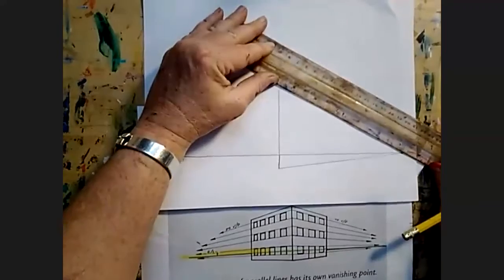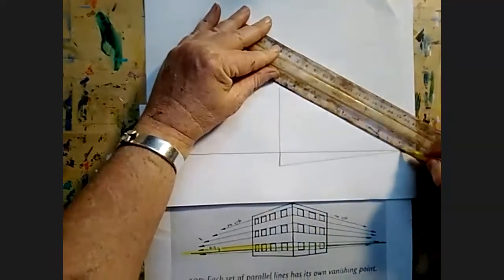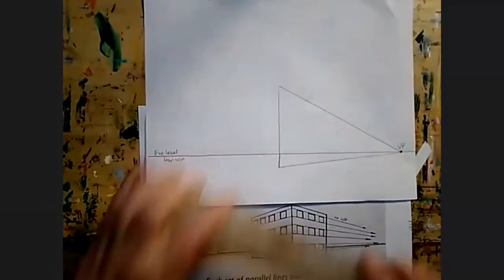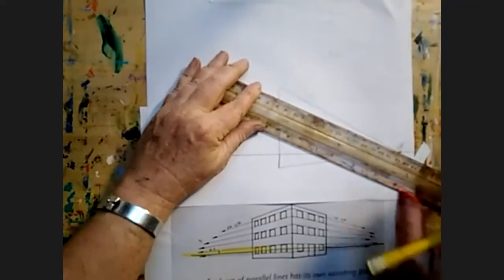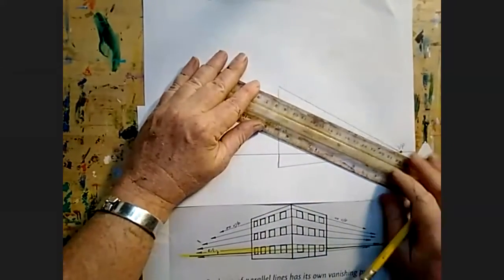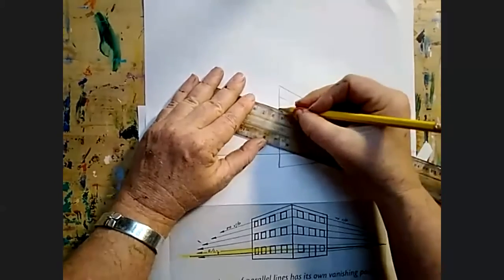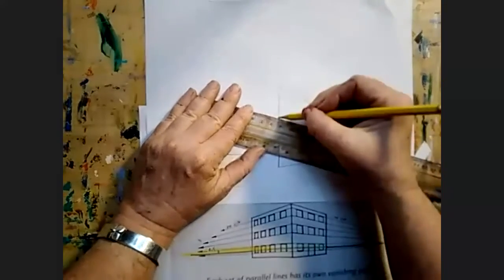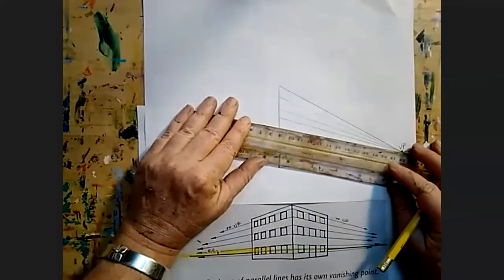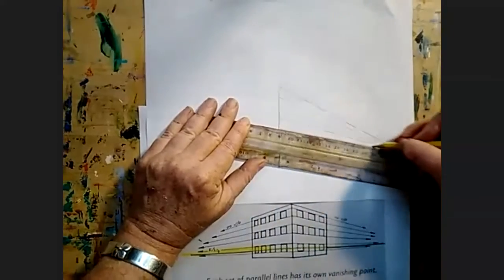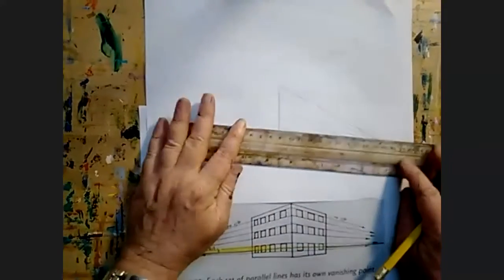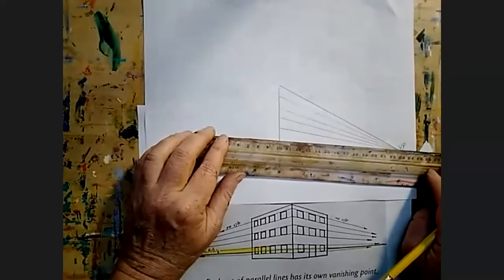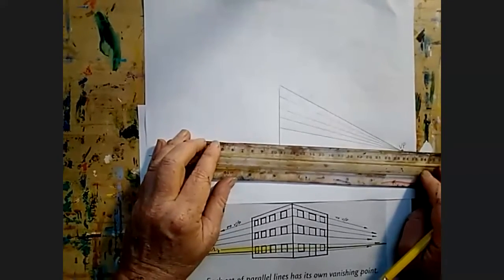So if I do my bottom line and it goes to here, right? I know that every other line on this side is going to go there. And that means this one. That means this one. That means here's window bank 2. Right? And then window bank 3 is interesting because it's almost through the middle of it.